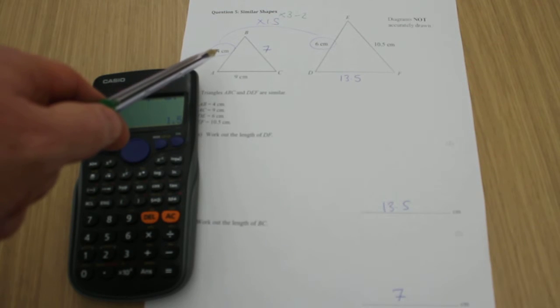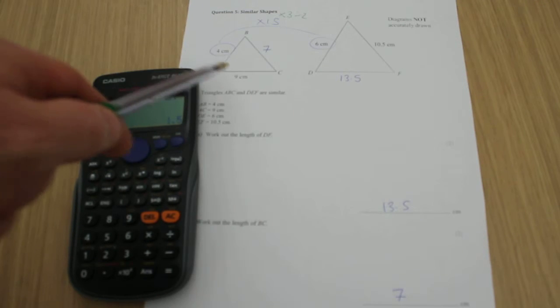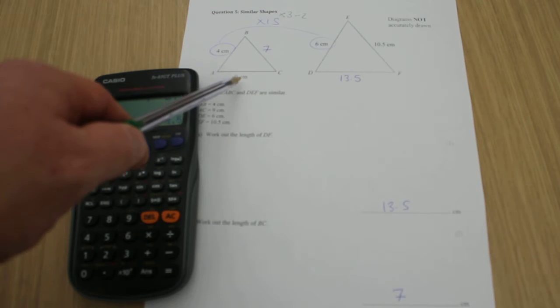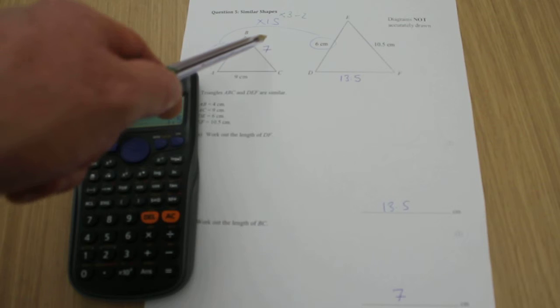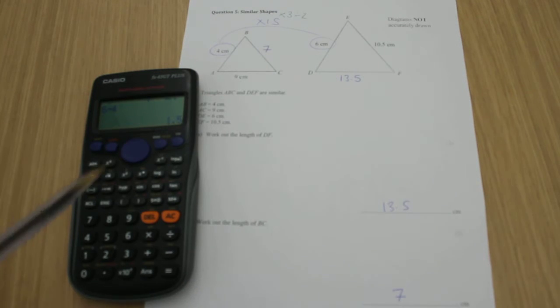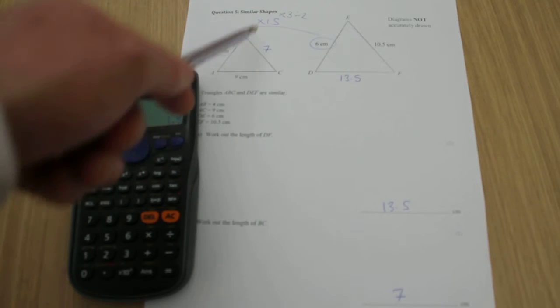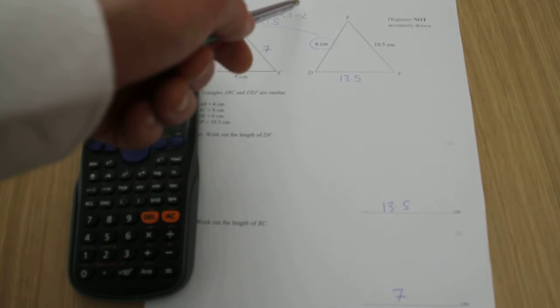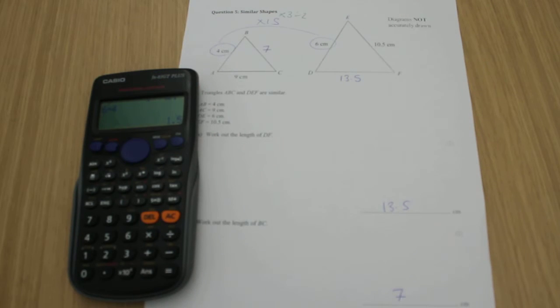So, using the same multiplier for each of the different measurements, we take 9 and times it by 1.5 on my calculator. I get 13.5 along the bottom. I can take 9 and times it by 3 and divide the answer by 2. So 9 threes are 27. 27 divided by 2 is 13.5. So there's two ways that you could do that.